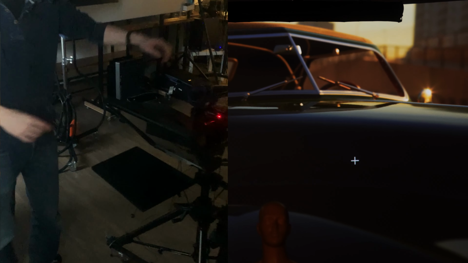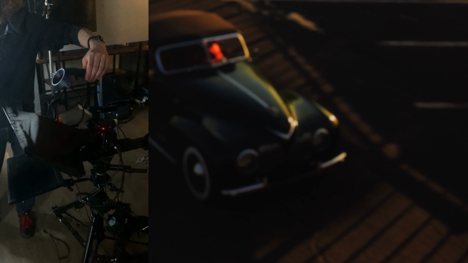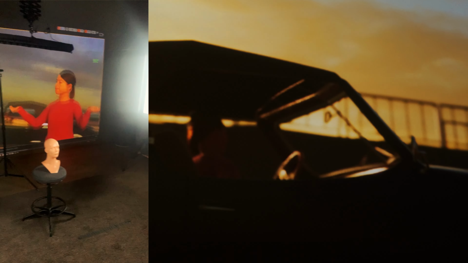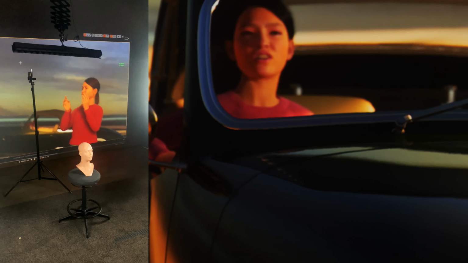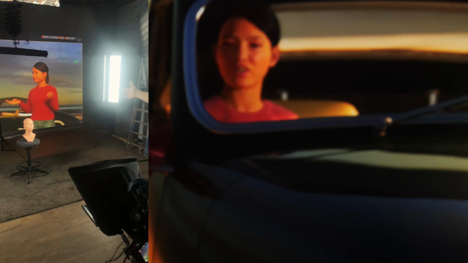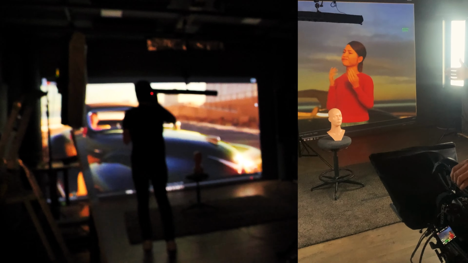We have an HTC tracker here connected to a camera, right? But the camera is not used currently. We're just gonna use the tracker. So if you look now at what's happening on a giant laser projector, my tracker is tracked, right? So I can have a giant screen with my MetaHuman.